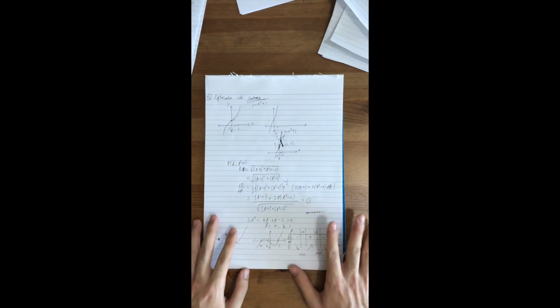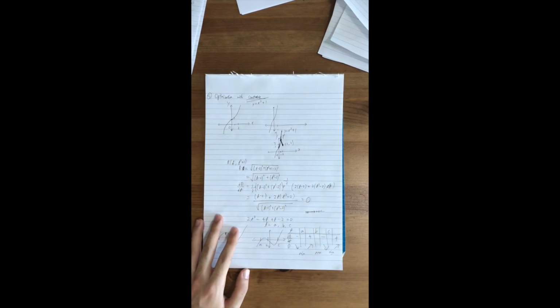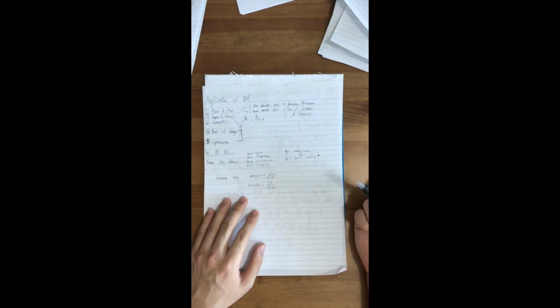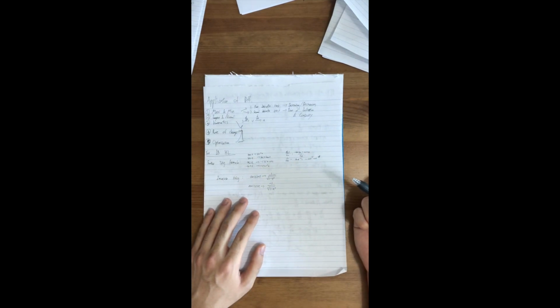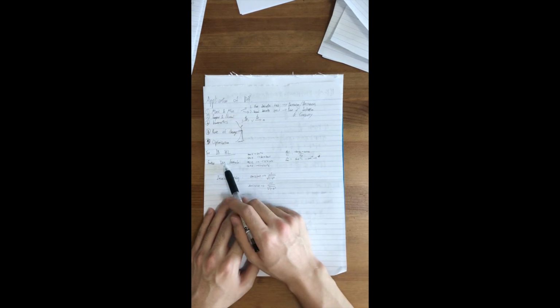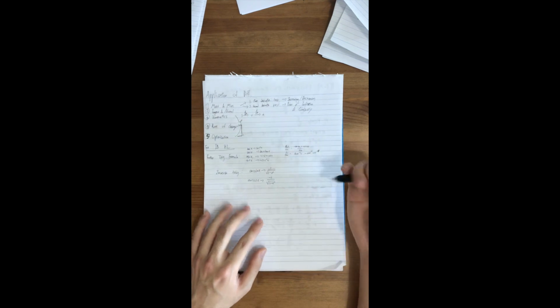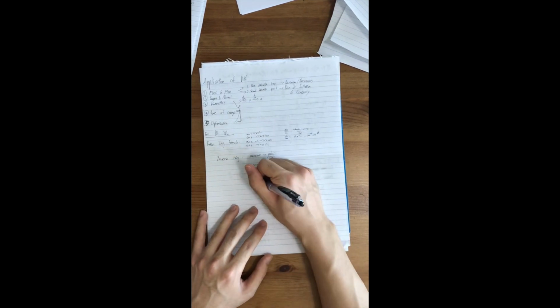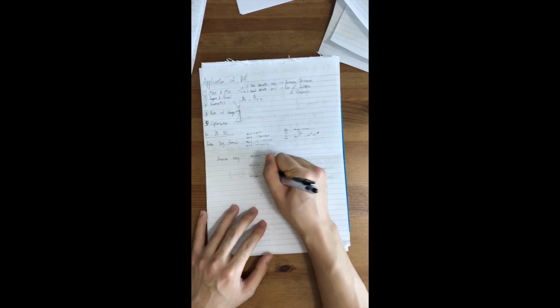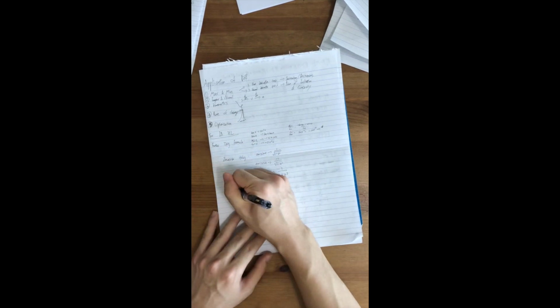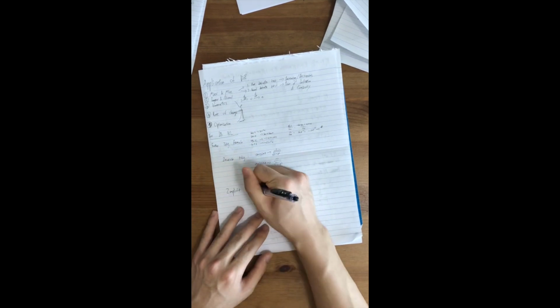But this is not it for HL students. As I just showed you a bit, for HL you have to do further trig formulas, like secant, cosecant, and cotangent, and also inverse trigonometric functions. And lastly you have to do implicit differentiation again.